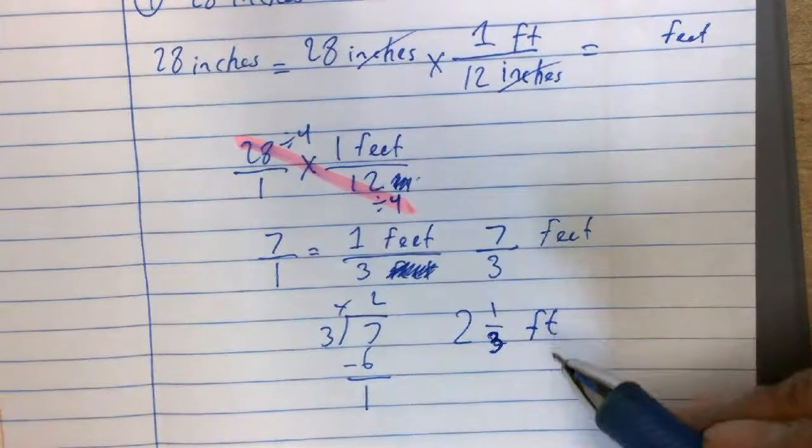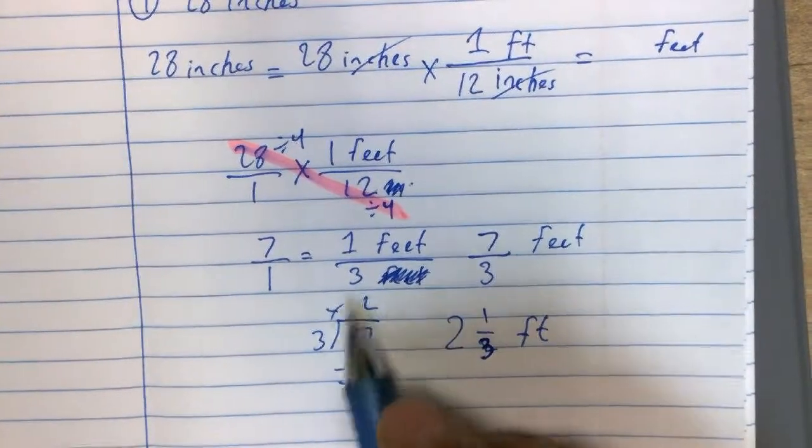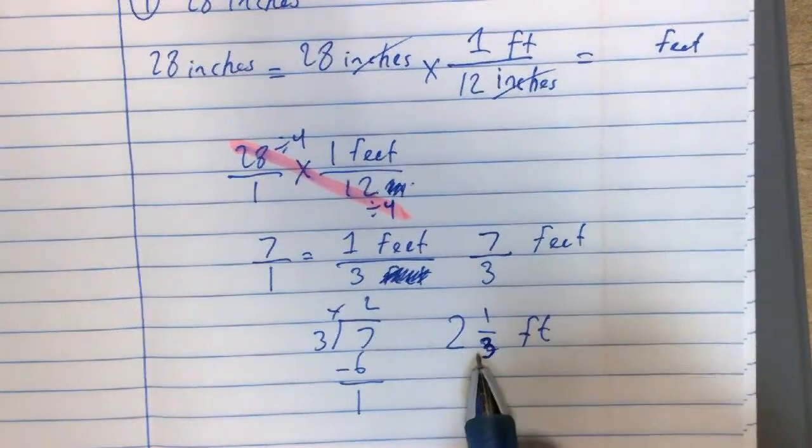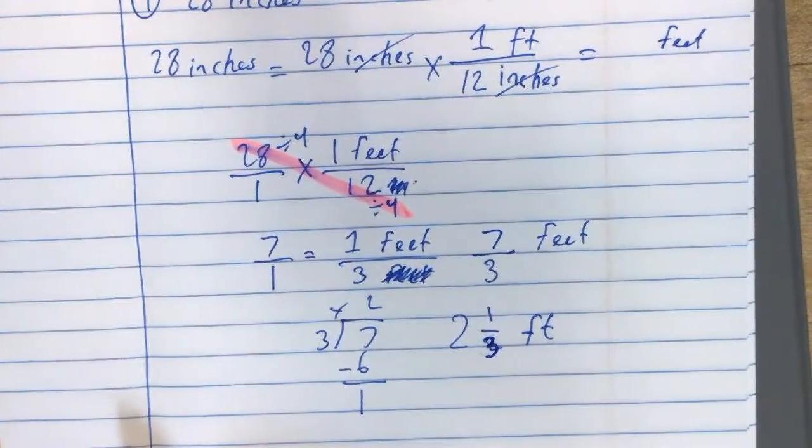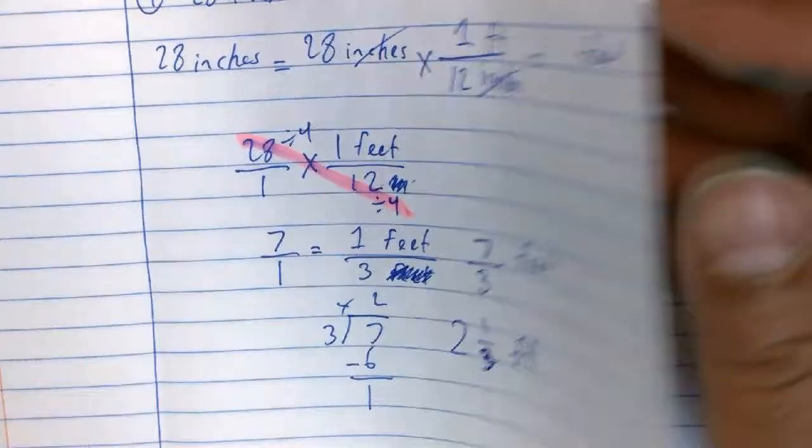Like, wait, that didn't seem right. Remember? Denominator doesn't change. Why did I change it? Made a mistake. See, guys? It happens to all of us. Alright, number 5.